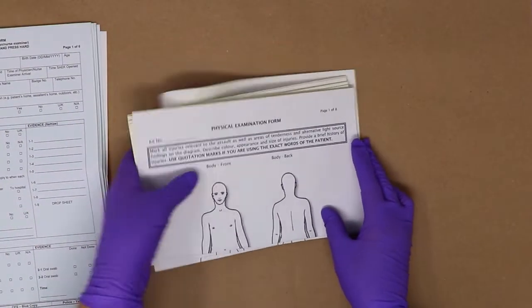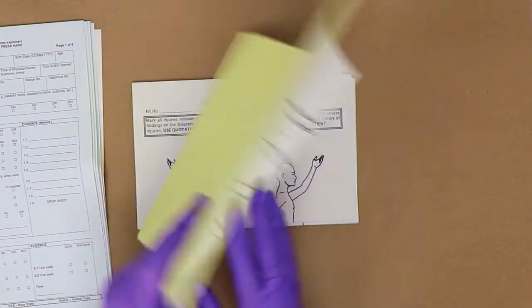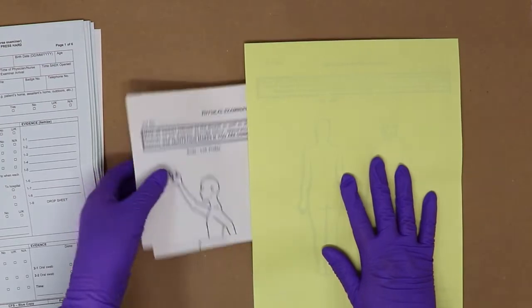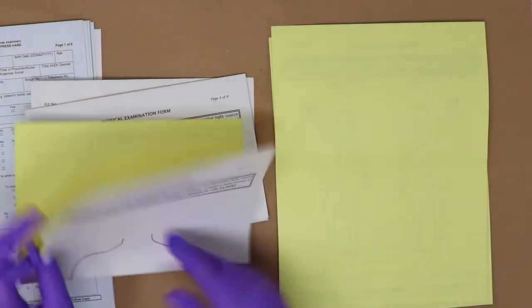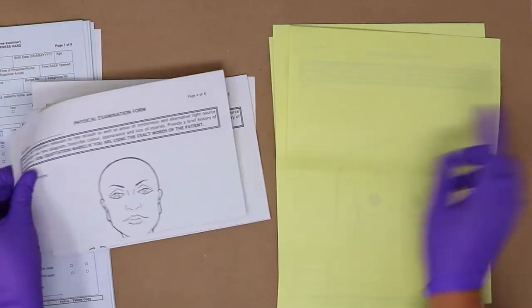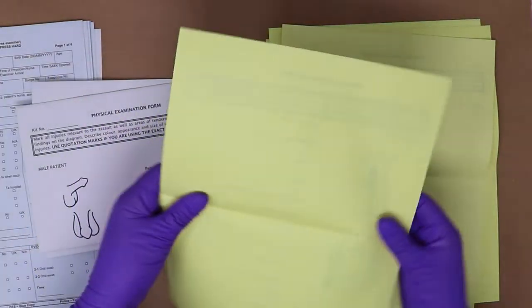The same applies to the physical examination forms. These should also be collated, and in this instance there are 2 copies, a white copy and a yellow copy. Care should be taken to ensure that firm pressure is applied and that notes made on the top copy are visible on the yellow copy as well.